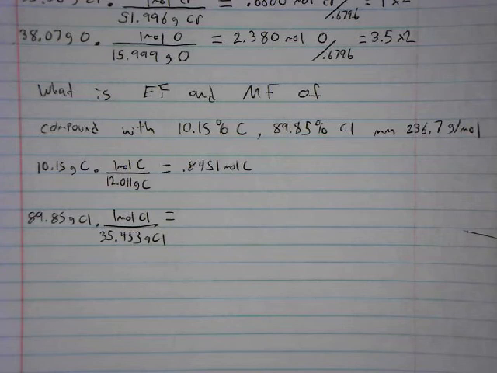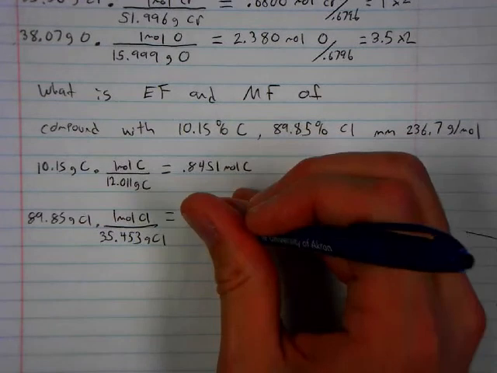So that gave me, I cannot even read my own writing, 89.85 divided by 35.453.